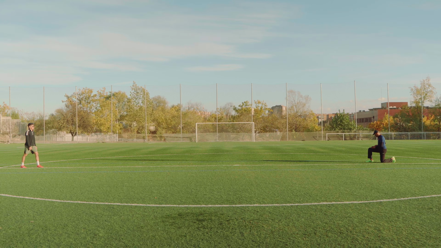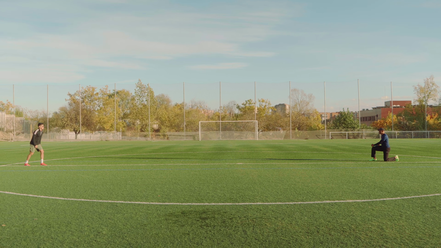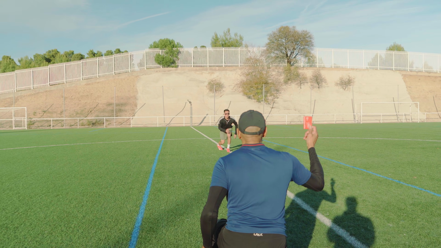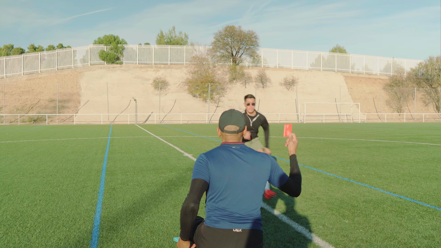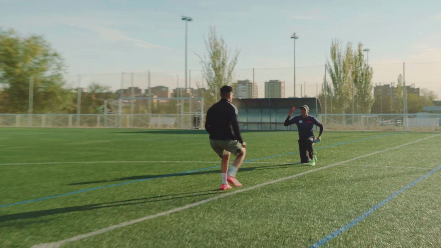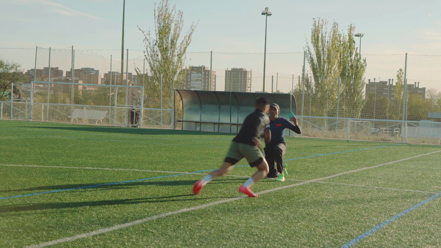Here's an example workout. Stand about 10 meters away from the athlete, hold a red and green card. The athlete runs towards you, flash a color. Red means stop, green means go. Do 2 to 3 reps, then rest. Repeat 3 to 4 rounds.